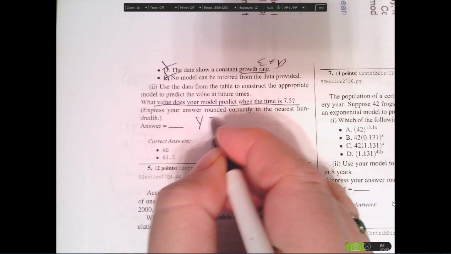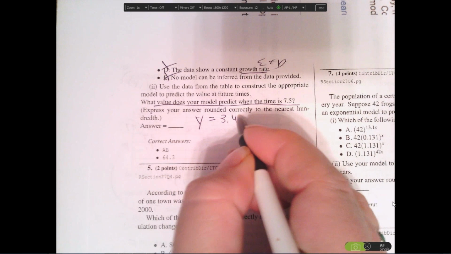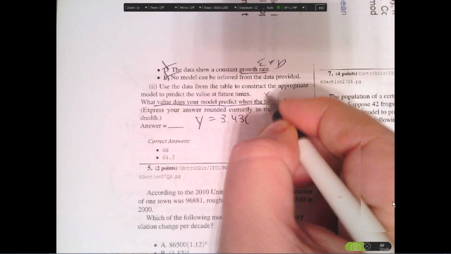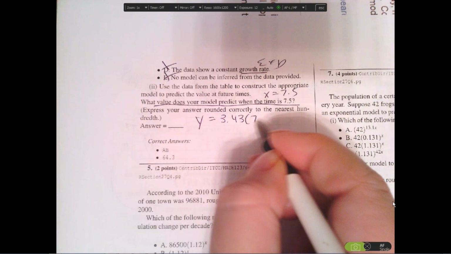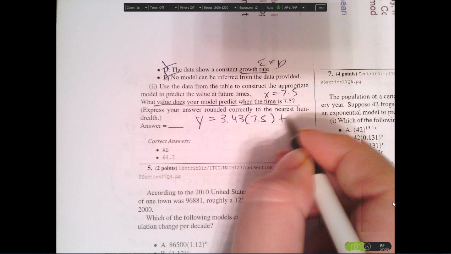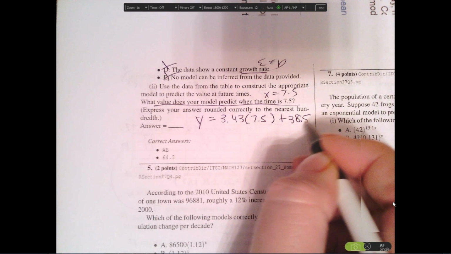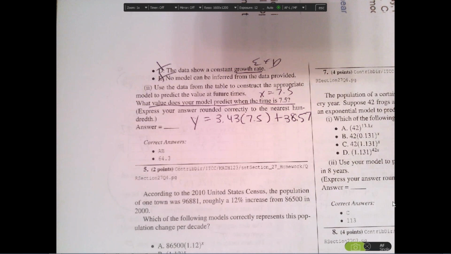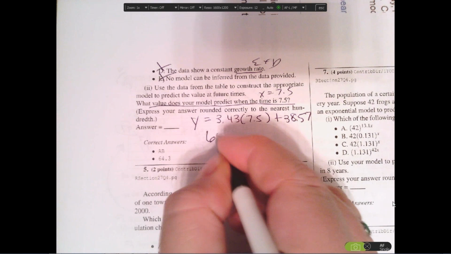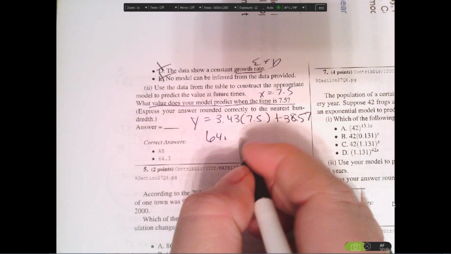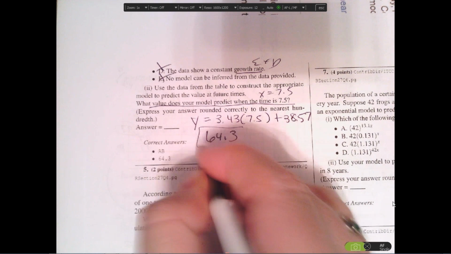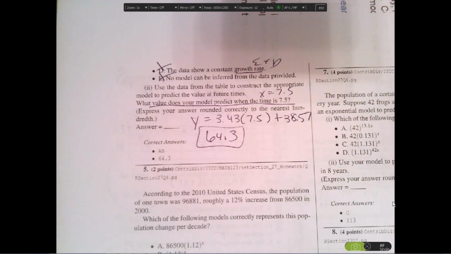7.5. We use our model, we let x equal 7.5 plus 38.57, and we would get 64.3.